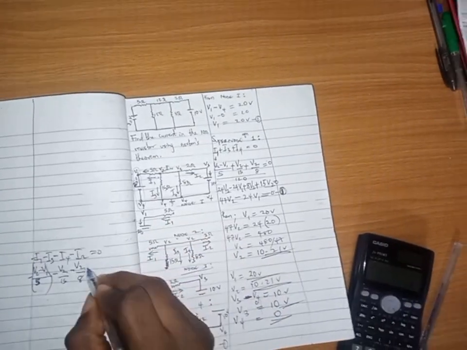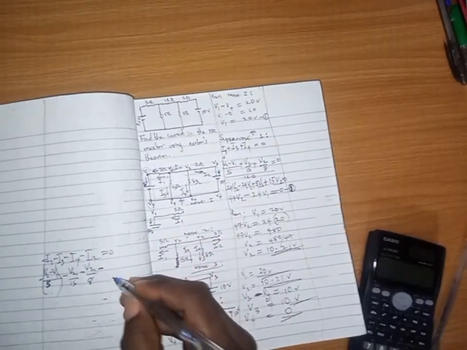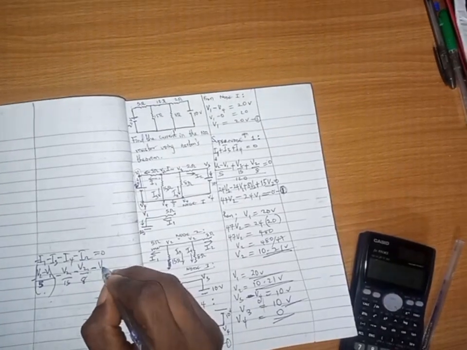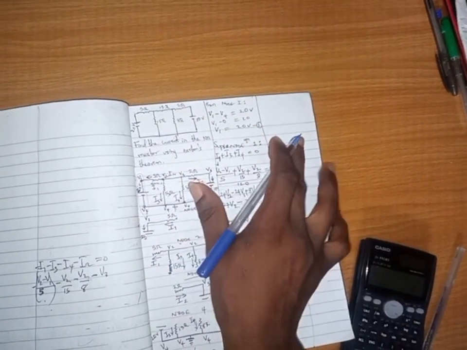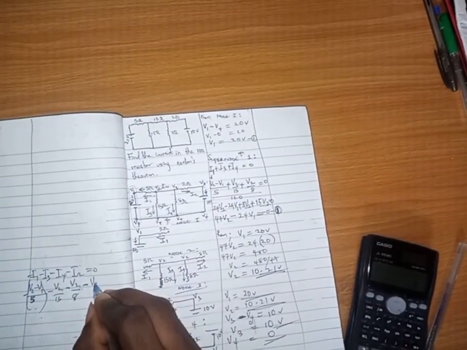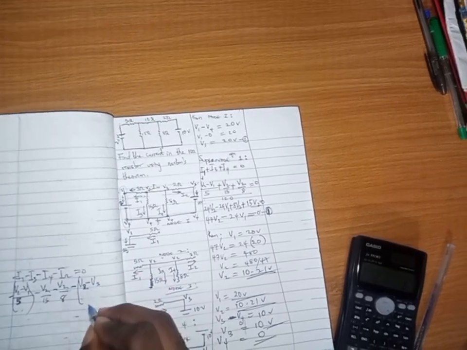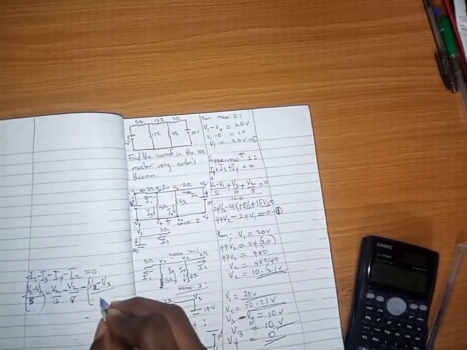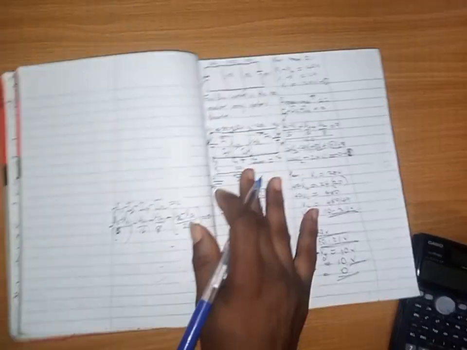Then I2 is in between V3 and V2. But notice that the current is going from V2 to V3, so it's going to be minus V2 minus V3 all over the resistance between, which is 2, equals 0. So let's do this now.